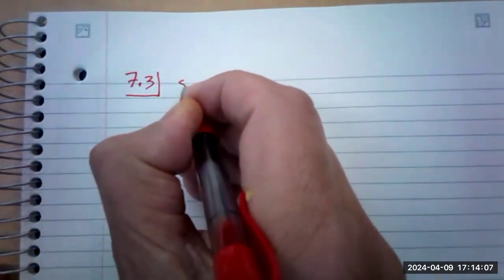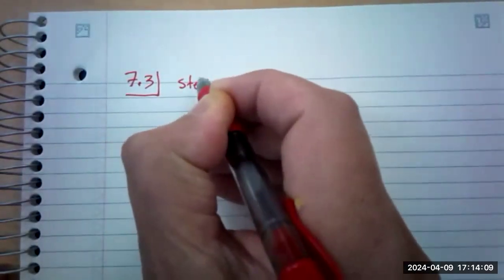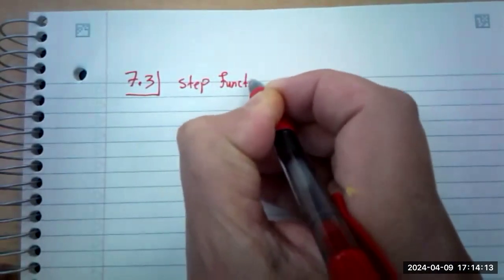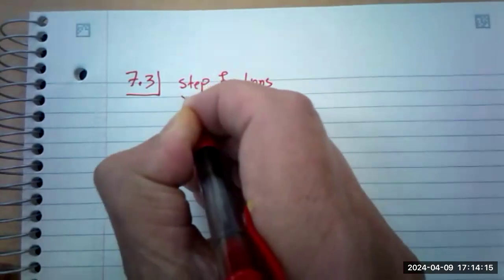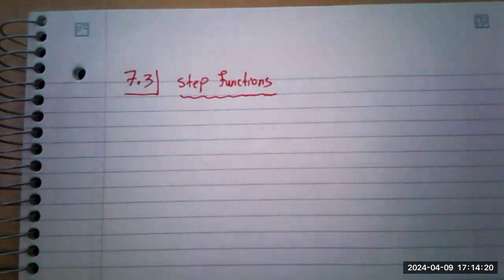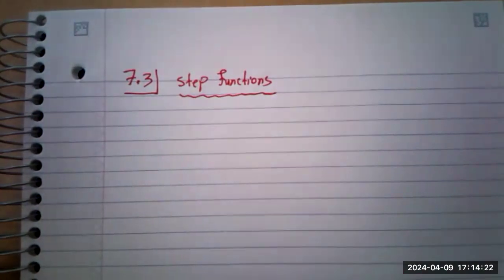A step function, or unit step function. It's a piecewise defined function that will be defined in different brackets. So this is going to be officially the definition.